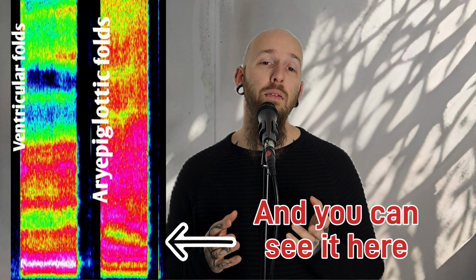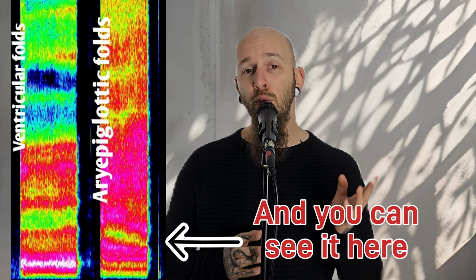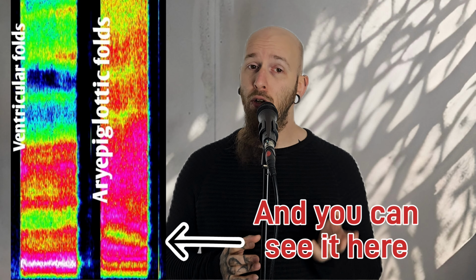You can, of course, also make darker sounds with the Aryepiglottic folds. However, it will be as if you are removing the lowest part of your voice and kind of only having low mids turned on. I'll show you what I mean. So this is the false folds or false chords in a lower setup and low larynx, etc., for this tunnel throat growly sound. So that's with the false chords, and this would be with the Aryepiglottic folds.